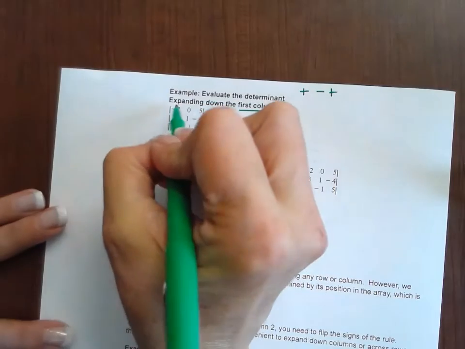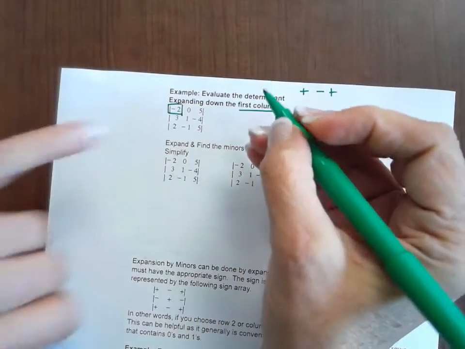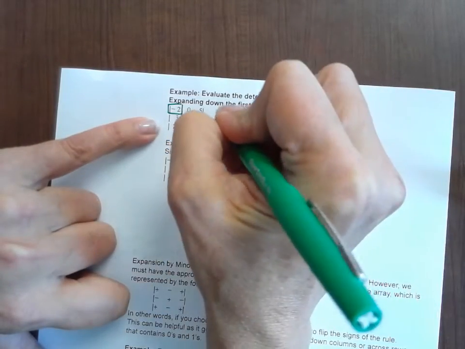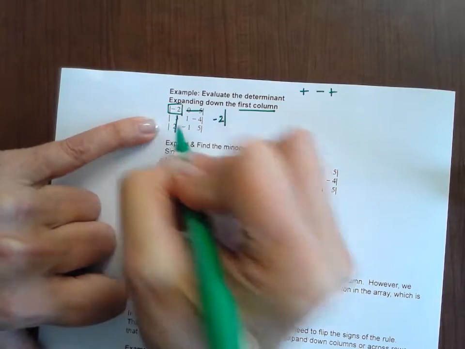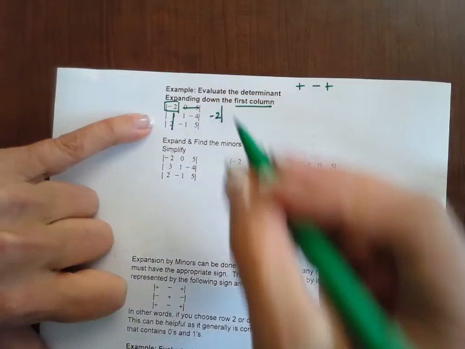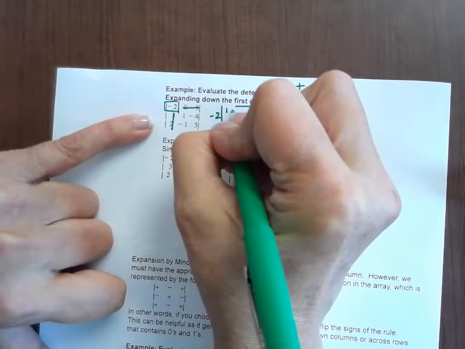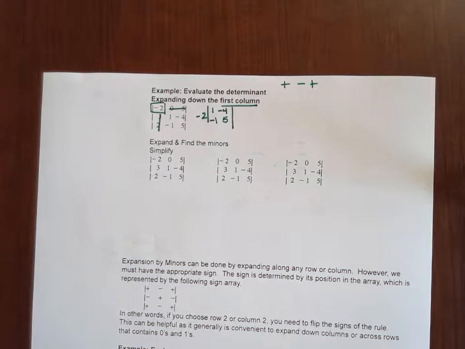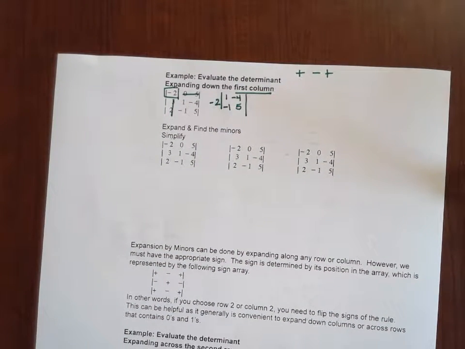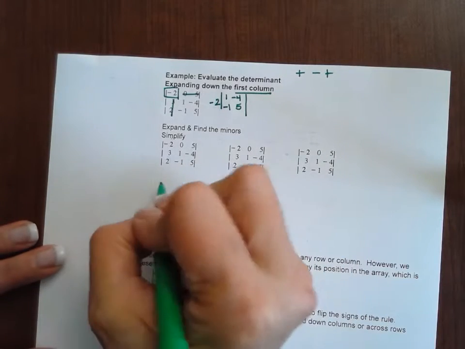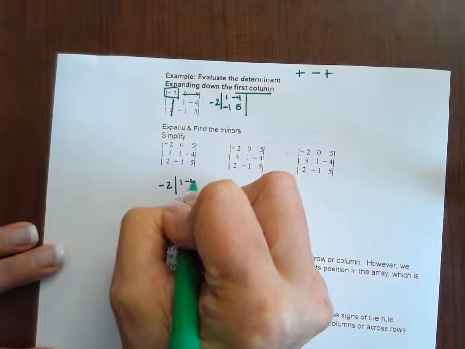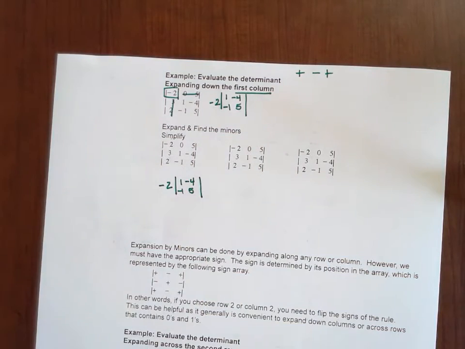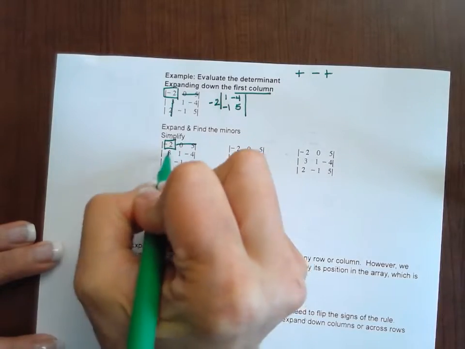All right, my first one is a -2, and I'm going to multiply it by my minor, which would be 1, -4, -1, and 5. Are you with me on that? And actually, I'm sorry, we should have written it down here, because we have to do it 3 times. I'm not talking well today. Okay, so that was my first.